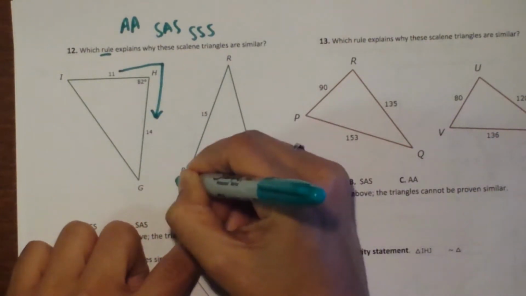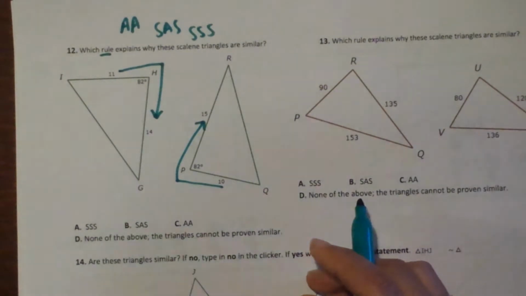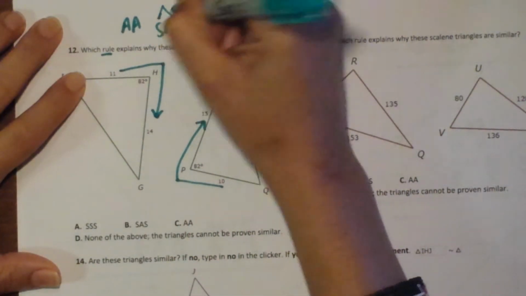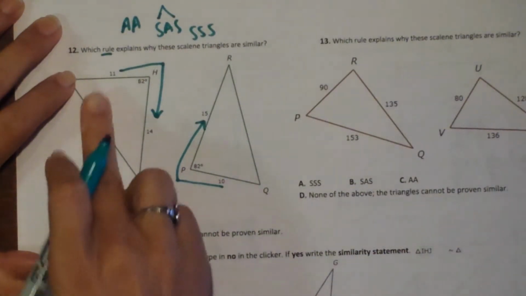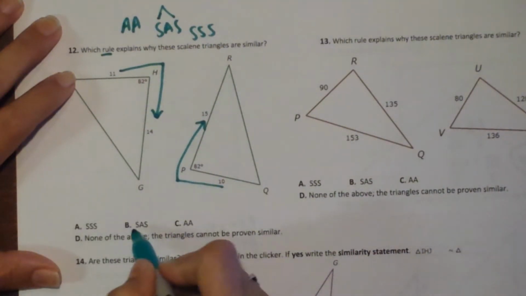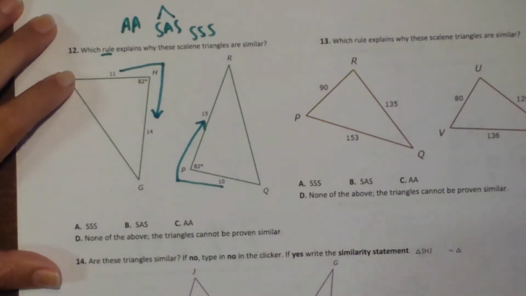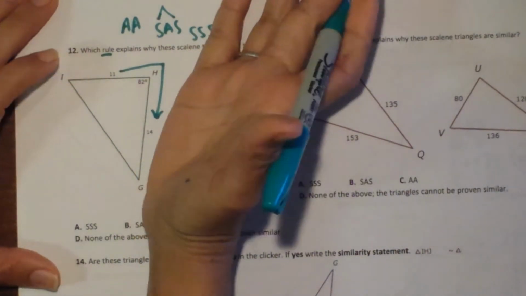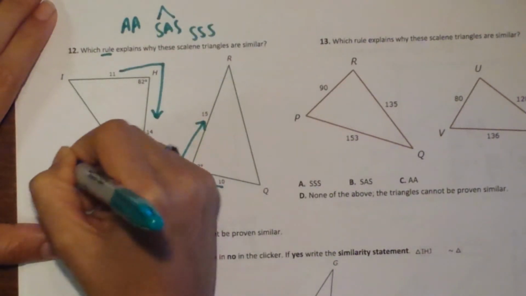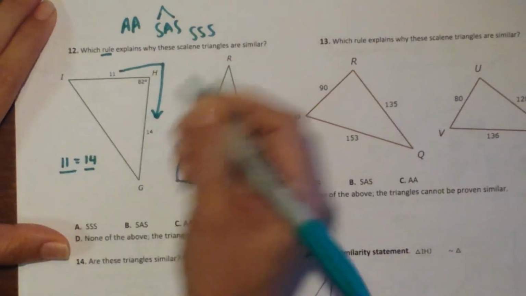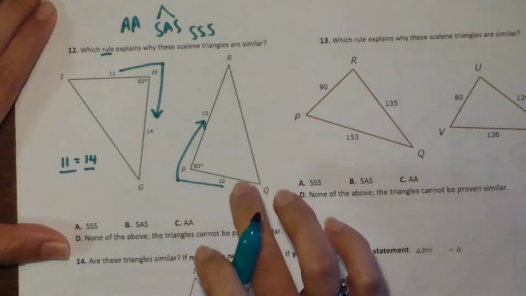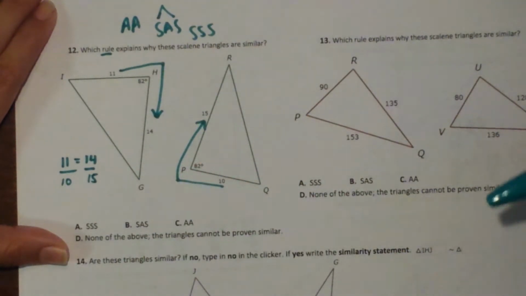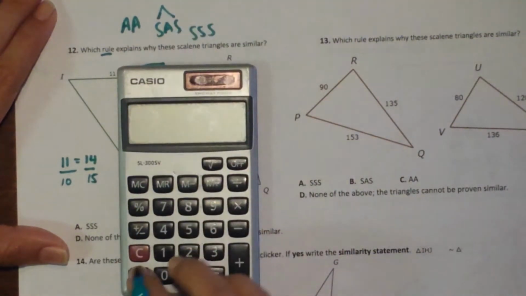Now, don't assume that it's automatically SAS, because remember, these sides have to be proportional. So first I've got to prove that they're proportional. If they're proportional, it's SAS. If they're not, it's none of the above. So I'll do smallest to largest, looking at the first triangle. 11 to 14 is the same as, so small to large, 10 to 15. If these are equal, then it is by SAS. If they're not, then it's not.